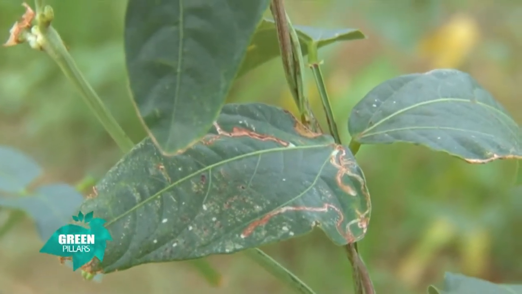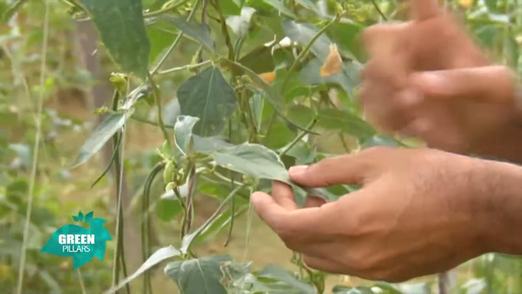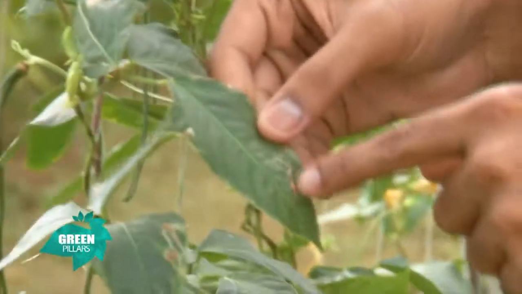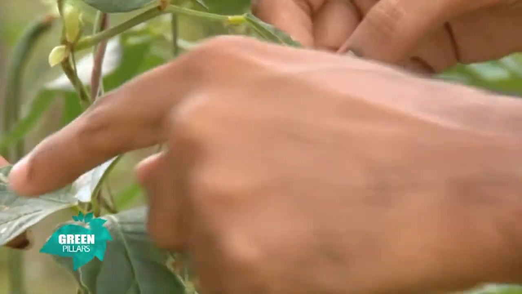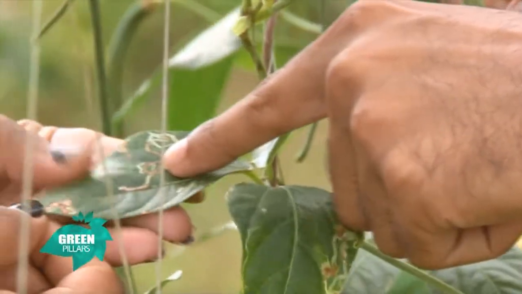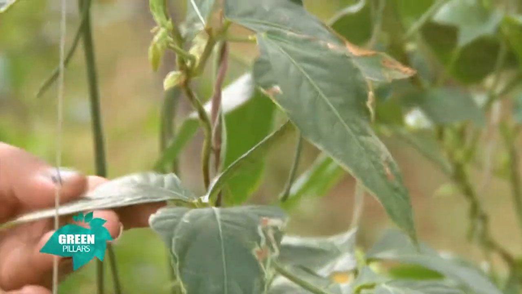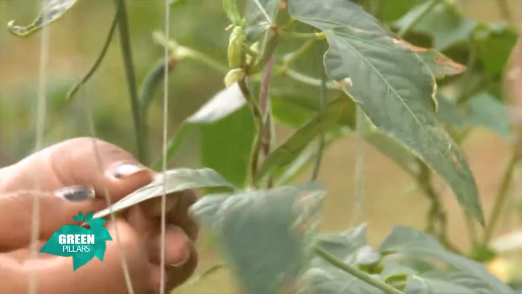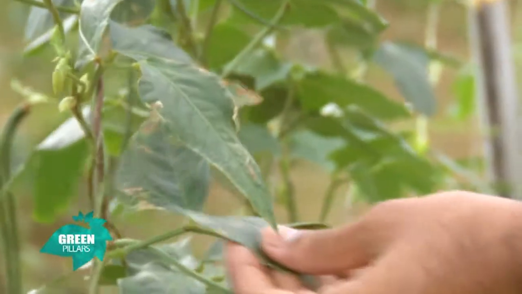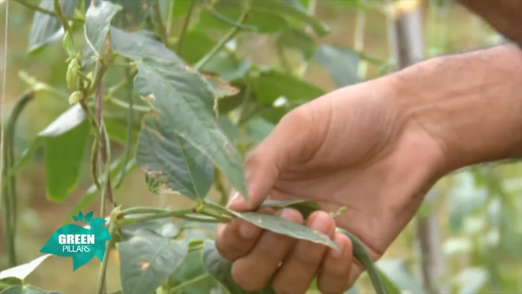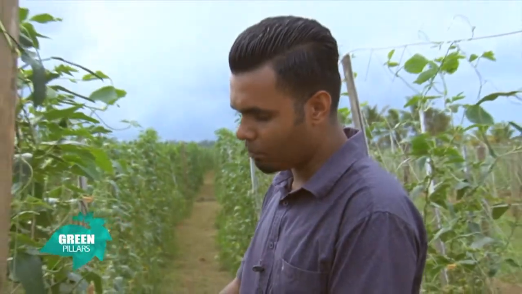It's neither on top nor under the leaf, it's in between the leaf. As it moves along, it creates these kinds of marks on the leaves, and later it starts to rust. And this drops the quality of the crop, because the leaf is covered with all this. Once the leaf is open, it needs to trap the sunlight for photosynthesis. It can't, because all these are blocking its way.